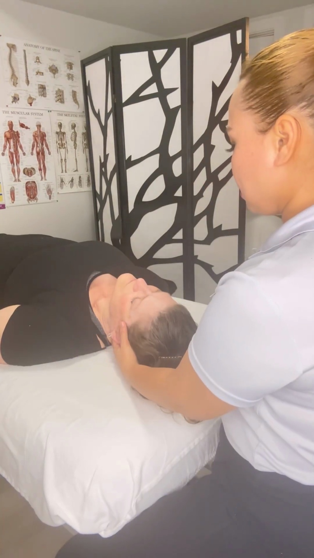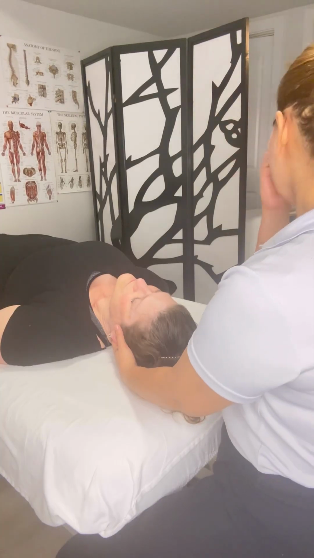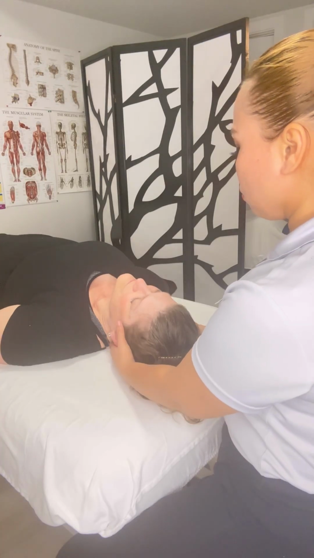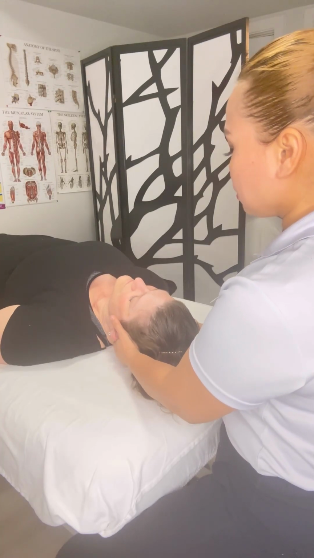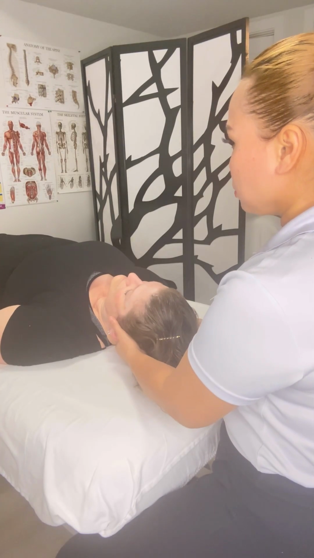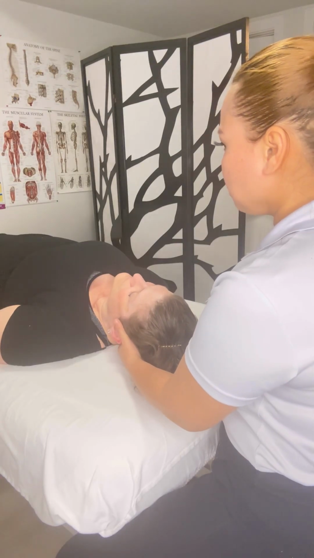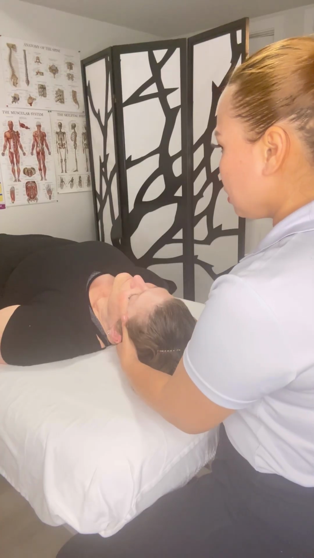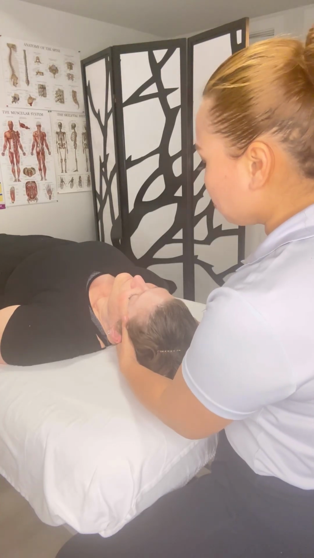This time I will be assessing the Volt hold 3, which is the assessment of the spheno-basilar joint. So as a therapist, I'm holding the occipital bone, and my thumbs will be on the sphenoid bone bilaterally.